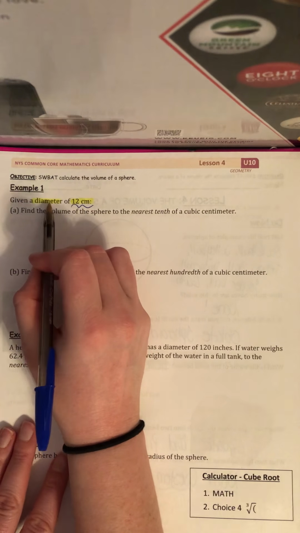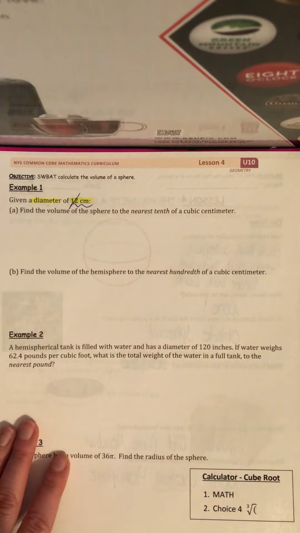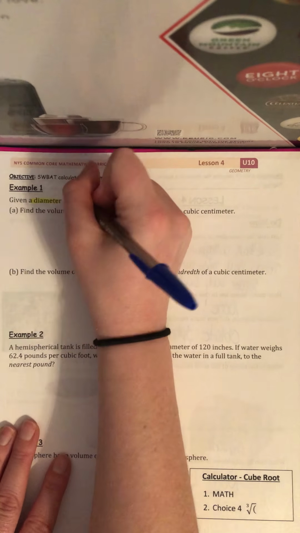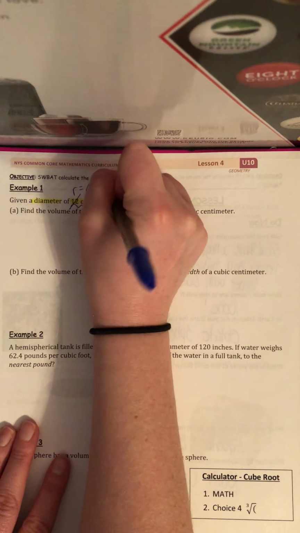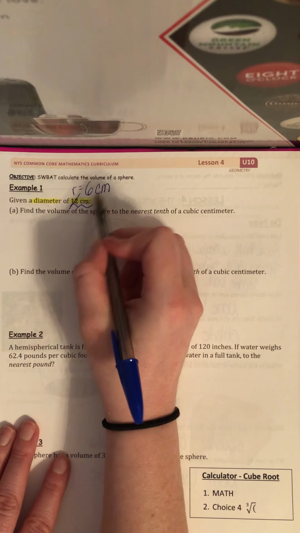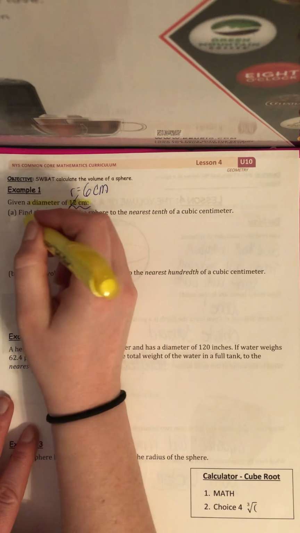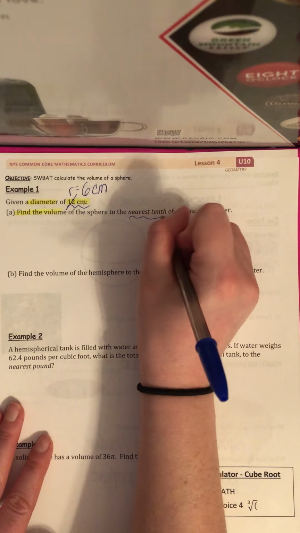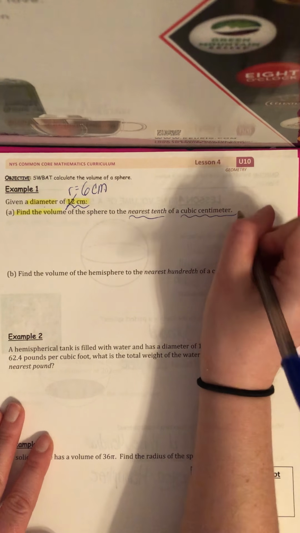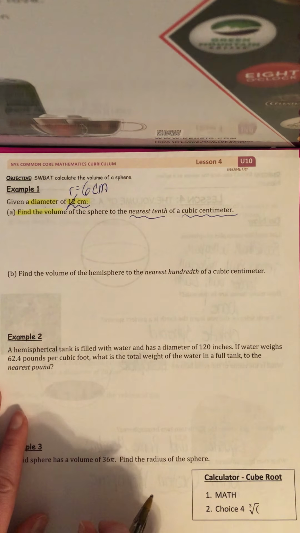So I'm going to start off by taking the diameter, which is the longer word, and chopping that in half and making it the radius, which is the shorter word. So the radius isn't 12, it would be 6 centimeters. I'm going to still include the units. And then as I read the question, it says find the volume. So I'm going to highlight that. It's kind of like a giveaway of what we're going to do. To the nearest tenth of a cubic centimeter. So again, since the units are matching, I'm good to go. I'm just going to plug in and solve.